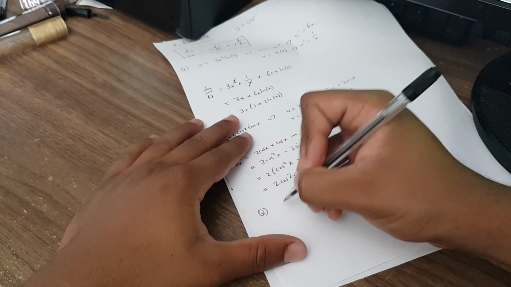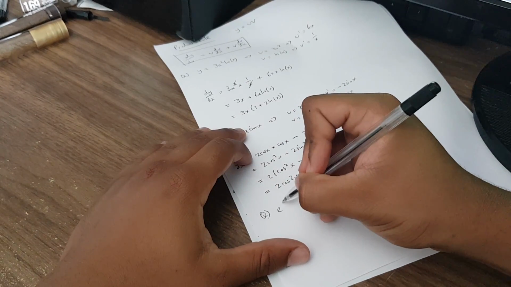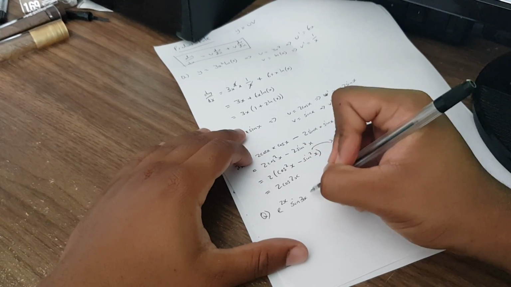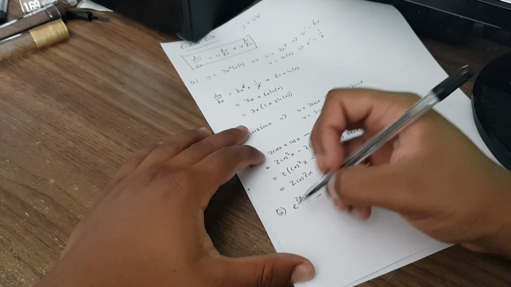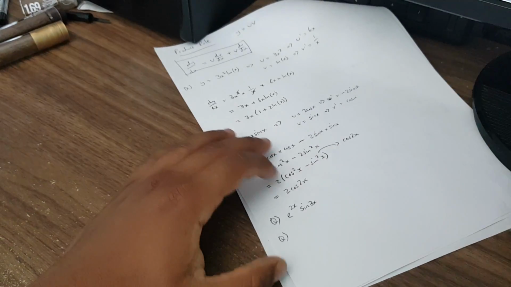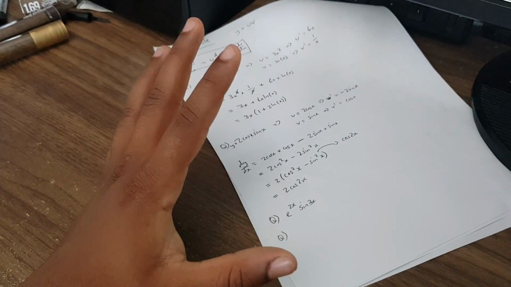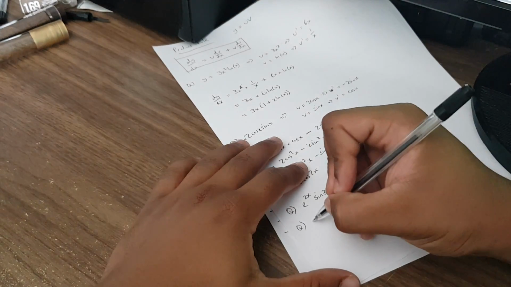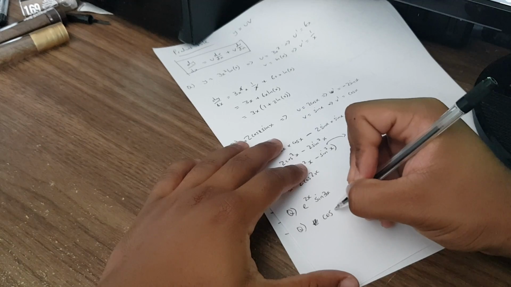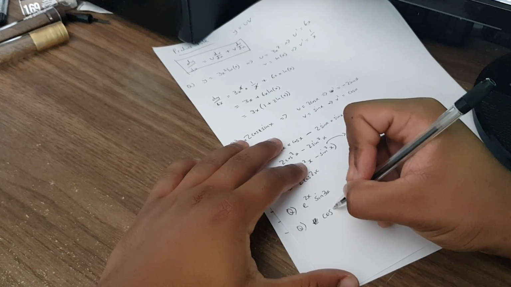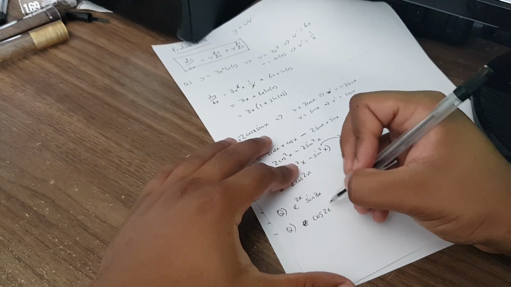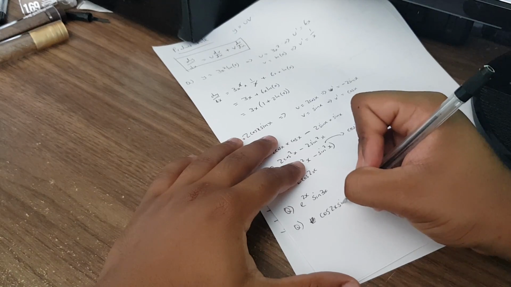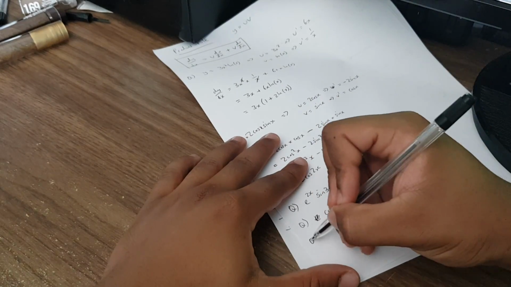So I'll put some questions up. If you differentiate e to the 2x times sine 3x, cos 2x, sine 2x question.